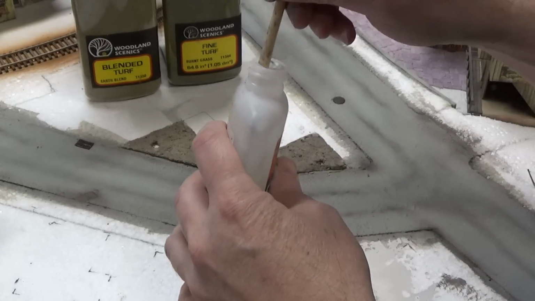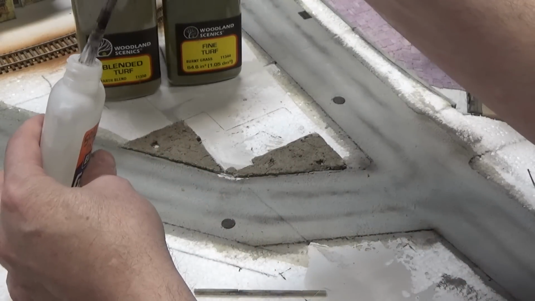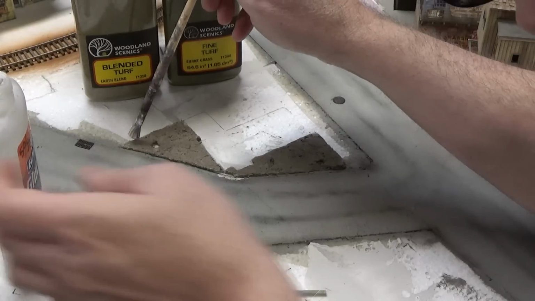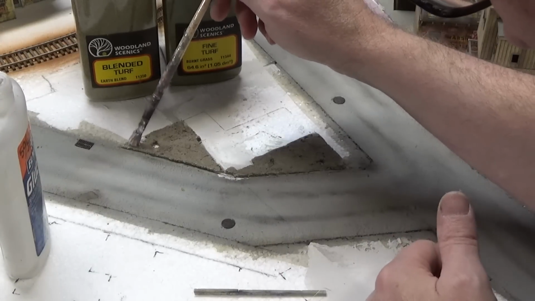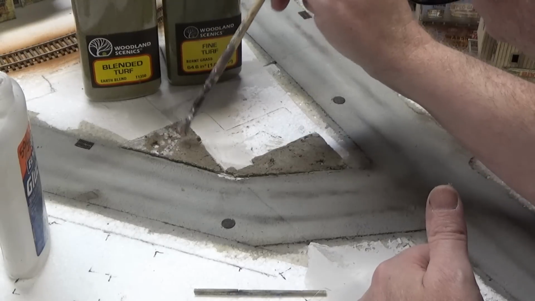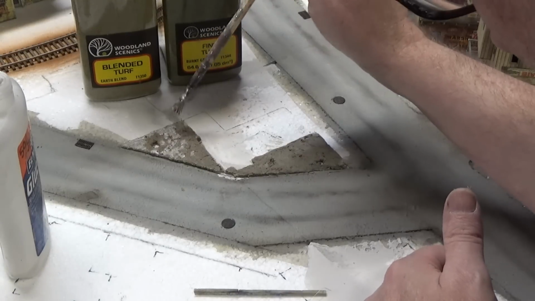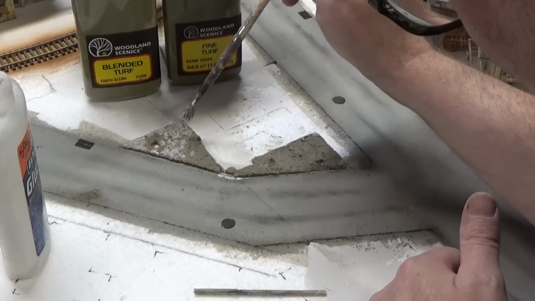Okay, let's add a little bit of green to this. Now it's fall, so there's not going to be a lot of grass, or the grass is going to be turning a brown color. And there's not going to be a lot of grass underneath the trees. Now later we'll glue some leaves after we get everything in place.